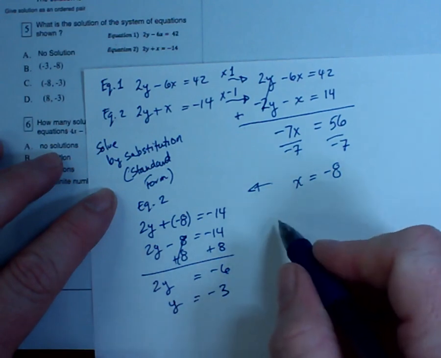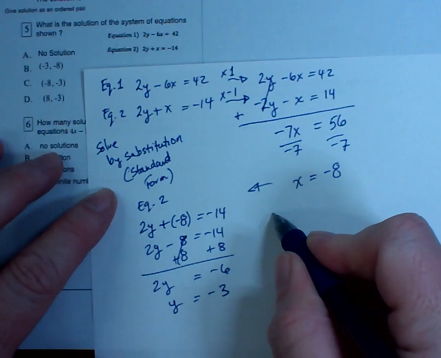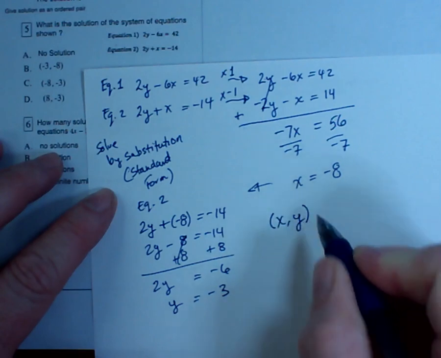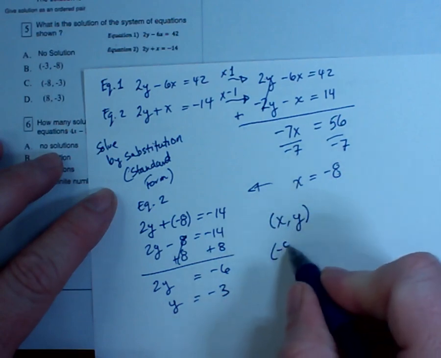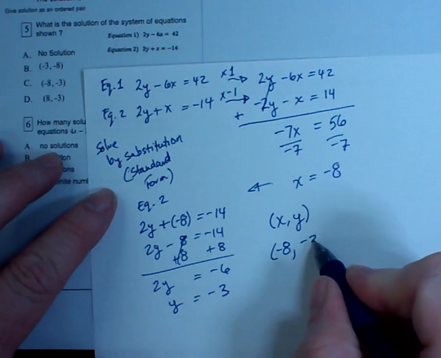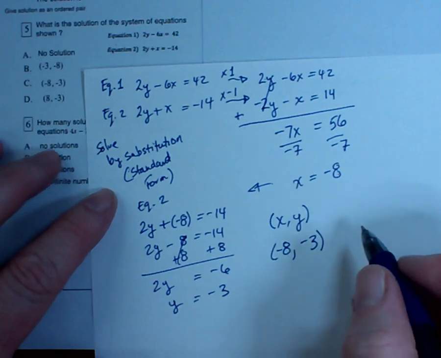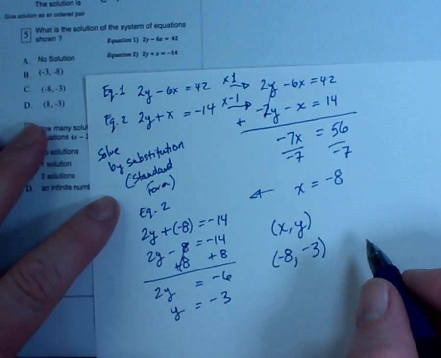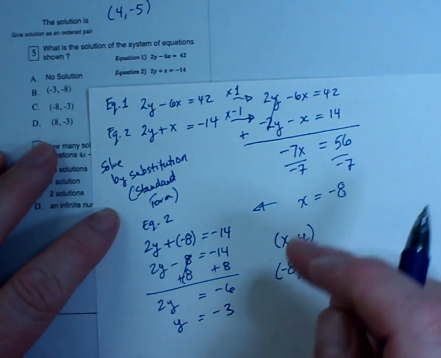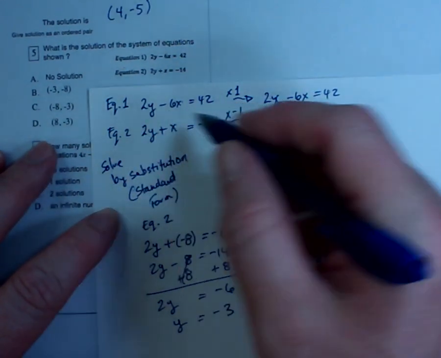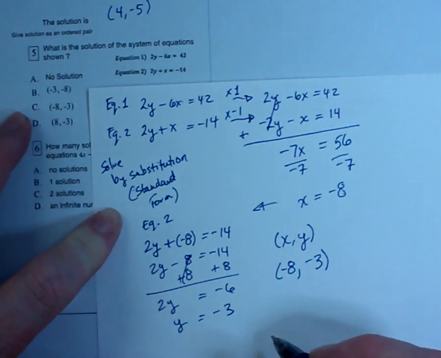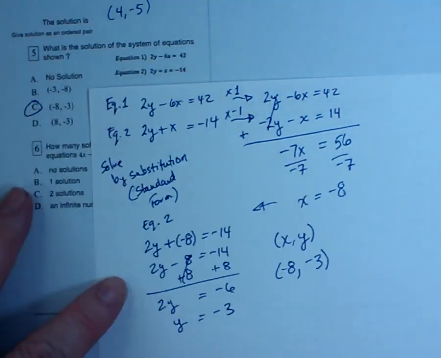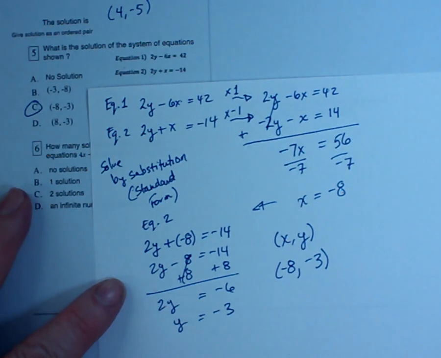So make sure you write it in the correct order. x comma y. x is the negative 8. y is the negative 3. So I look here. I could check my answers by plugging them in and verifying, but I have an answer here for C, negative 8, negative 3.